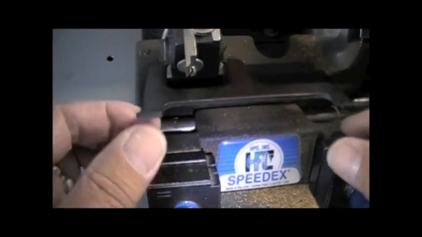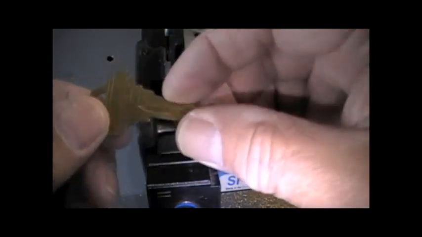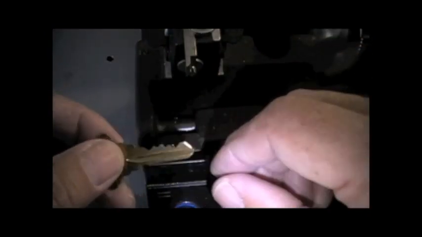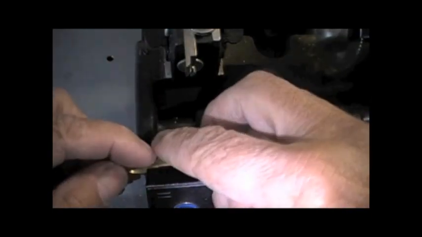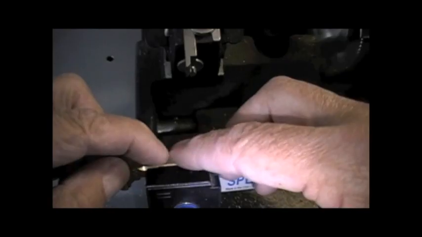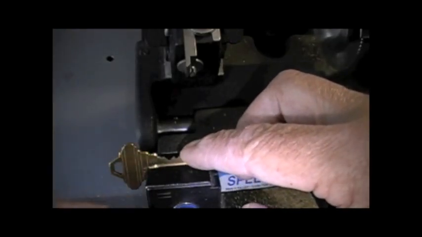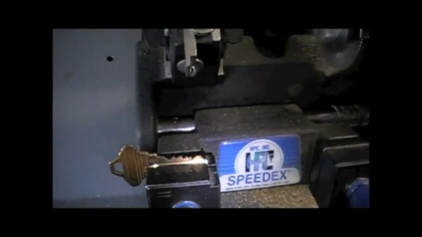So if we have a key that has a shoulder on the bottom of the key, like most of your residential and many of your commercial keys, this is the SC1 key here, we can simply put the key in and then push it up against the block, and that bottom shoulder will stop the key in the correct position. Then we can take a blank and do the same thing on the other jaw.